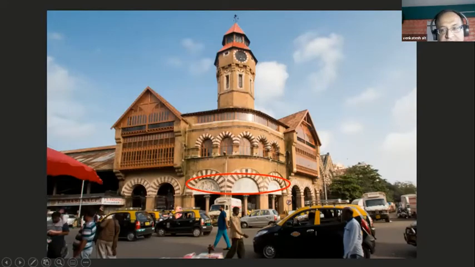Okay, so this is Crawford Market. Christopher London calls it Venetian Gothic, and it's got these beautiful arches and this clock tower. There are so many old pictures, I'm sure you would have seen. So this is important to understand as a symbolic marker of new urban geography.